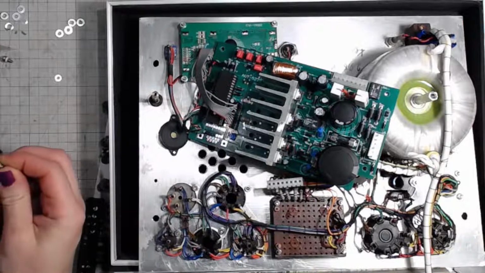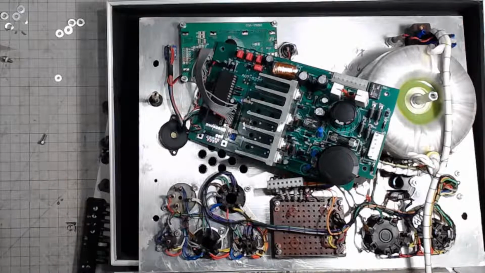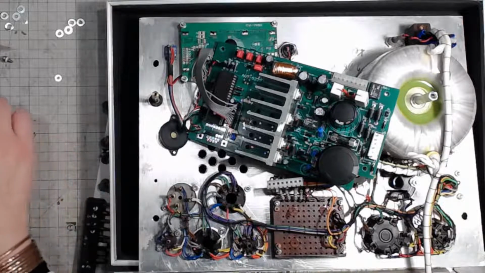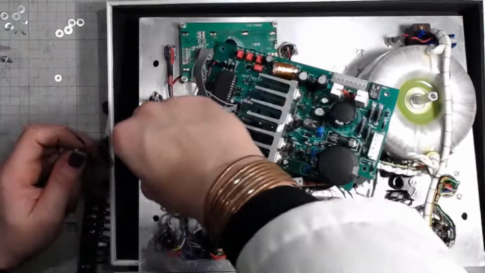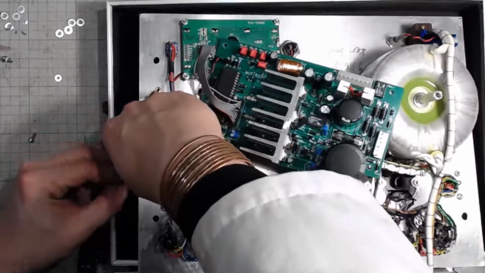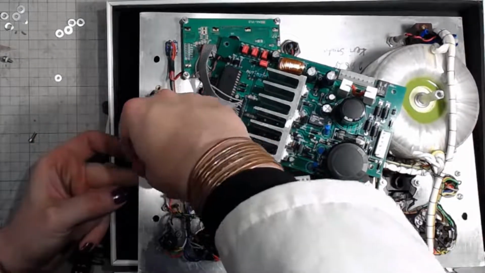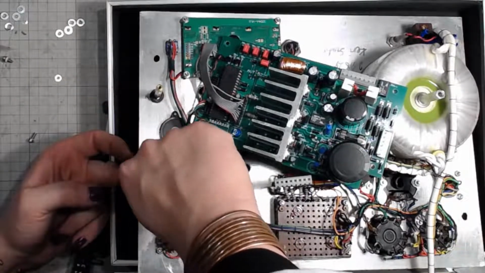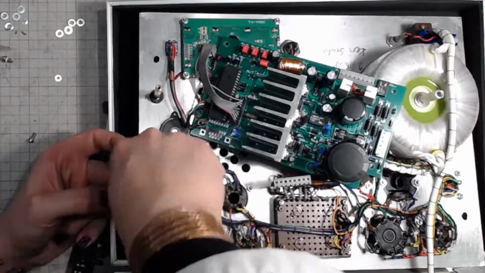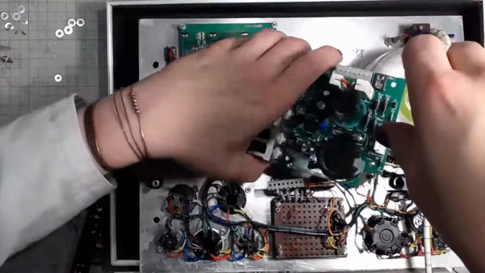Huh. Still better than this one. That's nice.